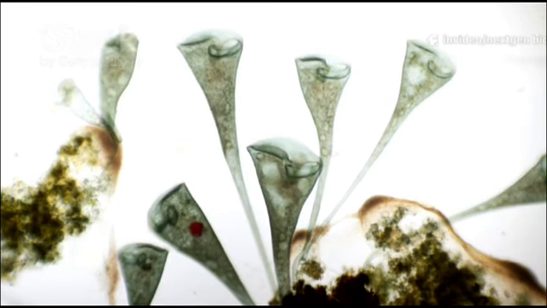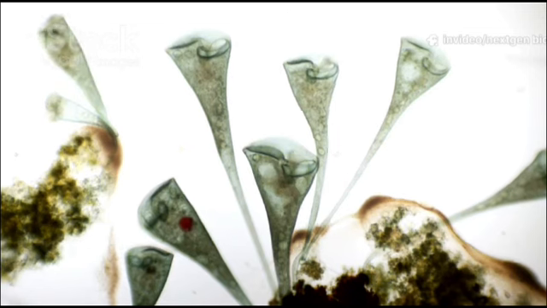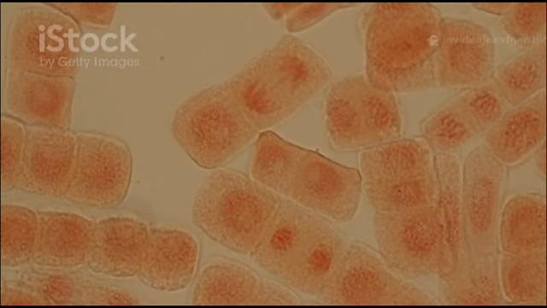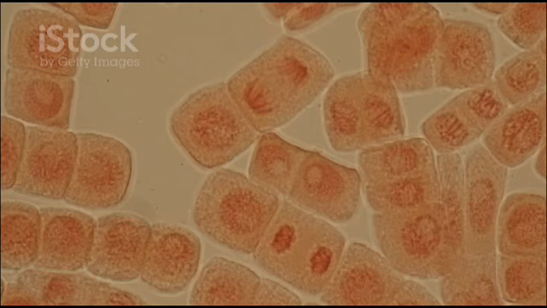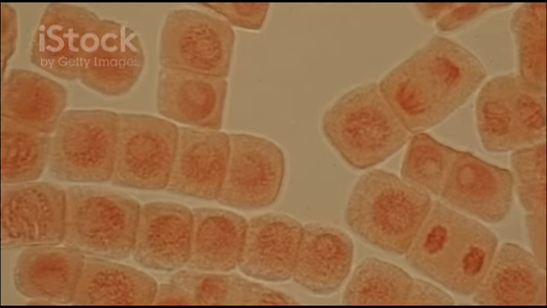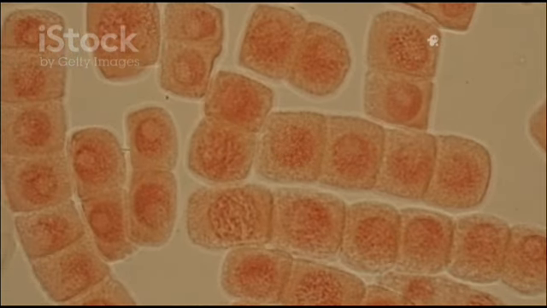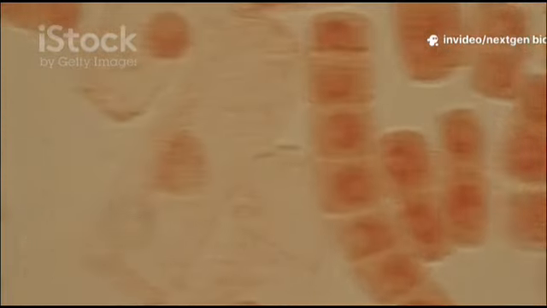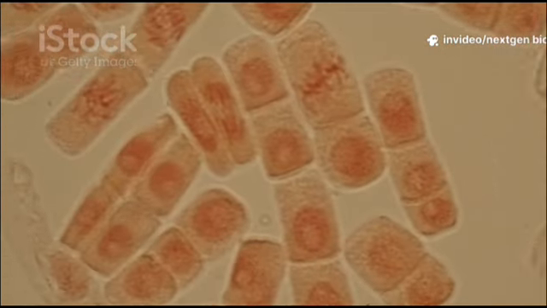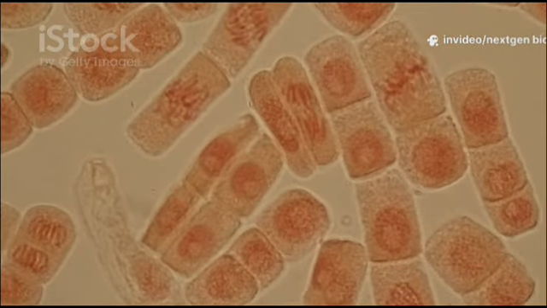Fertilization is basically the fusion of male and female gametes to form a zygote. It's as simple as that. Gamete plus gamete gives you a zygote. Now, asexual reproduction uses mitosis, while sexual reproduction uses meiosis to form gametes. So mitosis is for asexual reproduction and meiosis is for sexual reproduction.